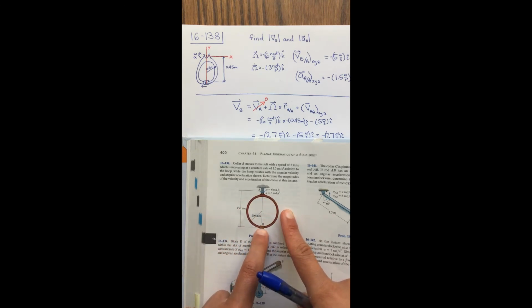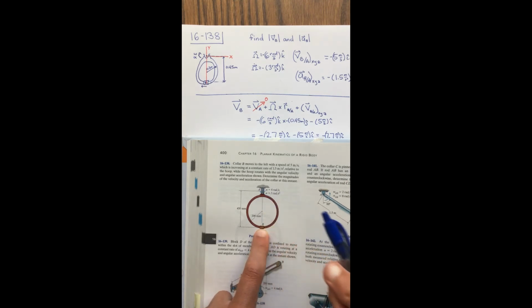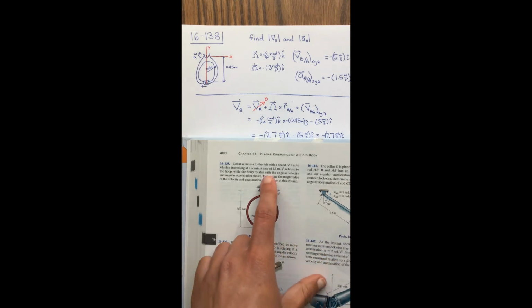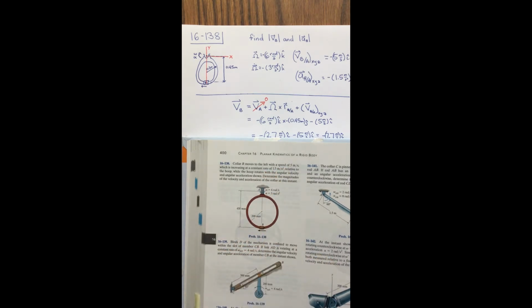So B is moving in a circle, even for an observer rotating with the rotating coordinate system, and it's the speed which is increasing at a constant rate. That's related to the tangential acceleration.